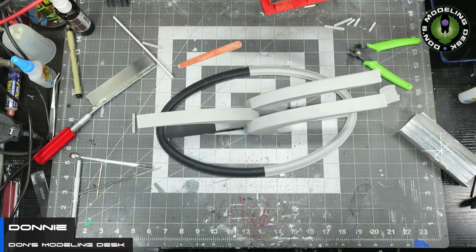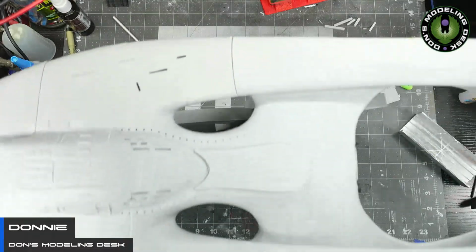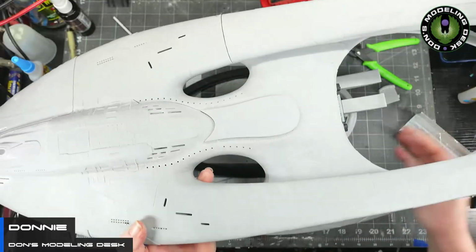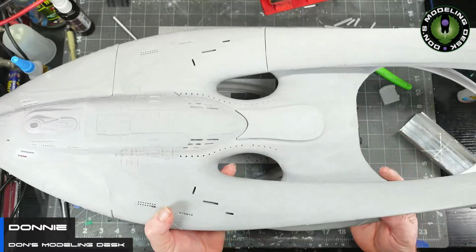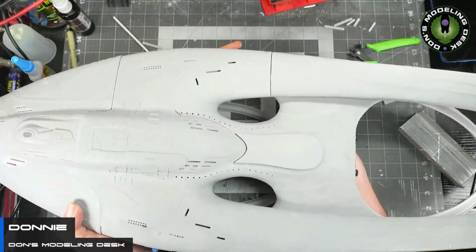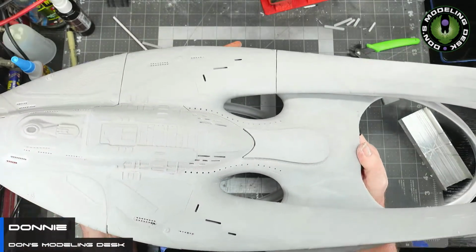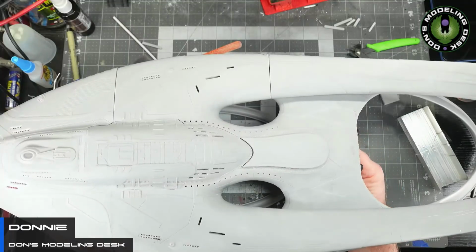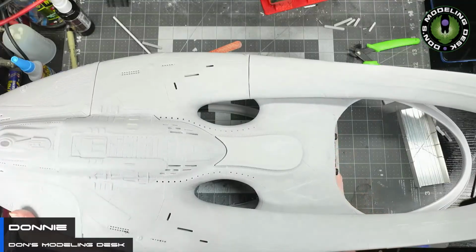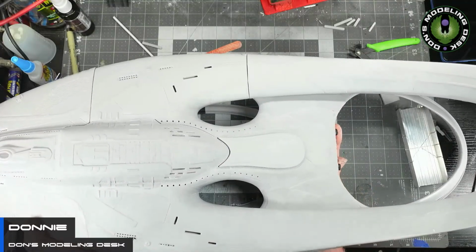And the 2 go toward the back, so it goes this way. Jeez, that thing's heavy. Oh, cool.